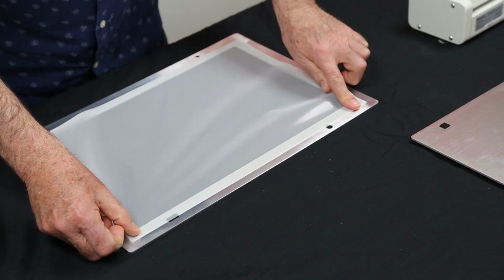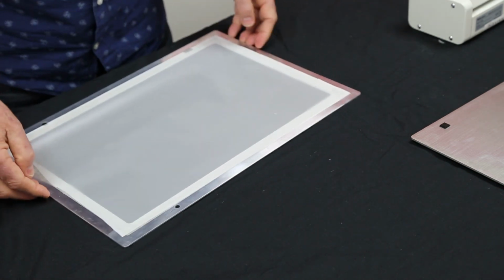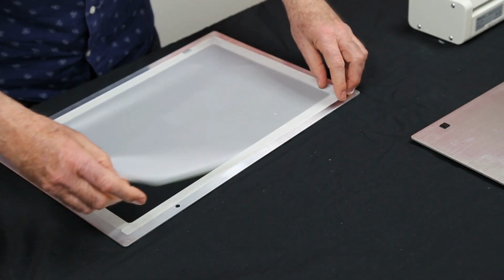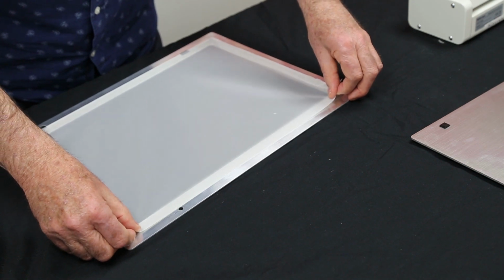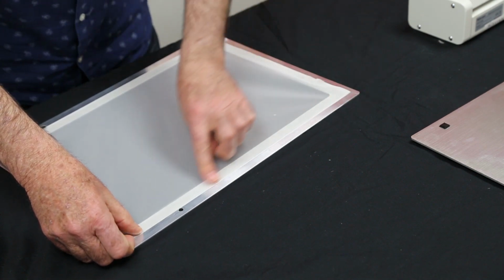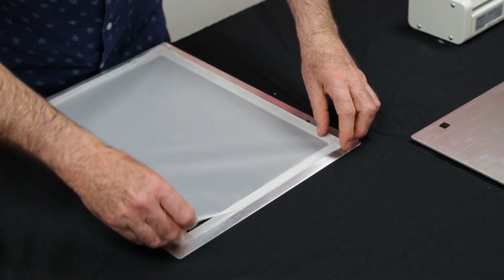I start with the long side, place that down, we turn it around, and we'll get to the other side, and then just work on the ends.